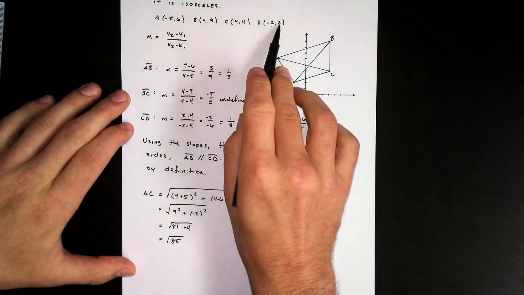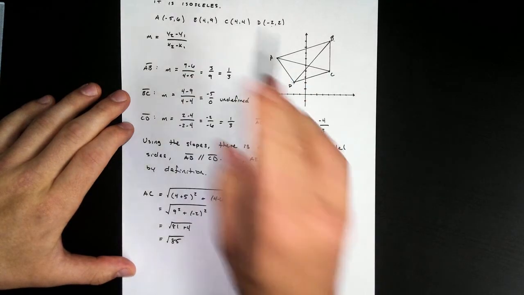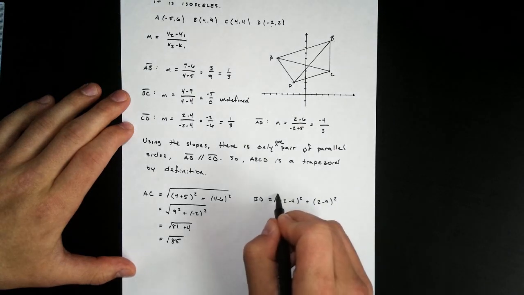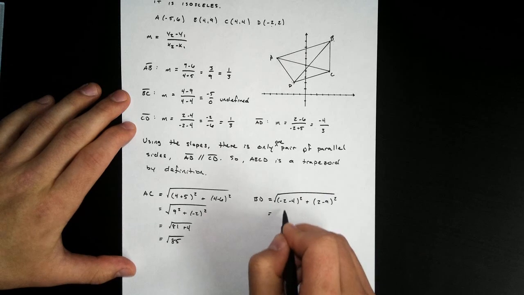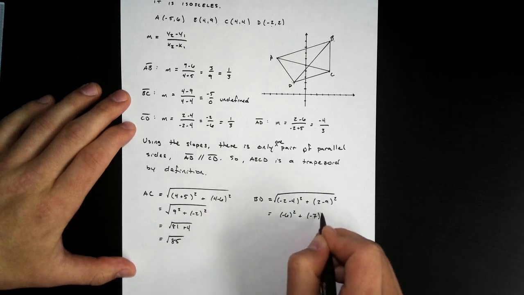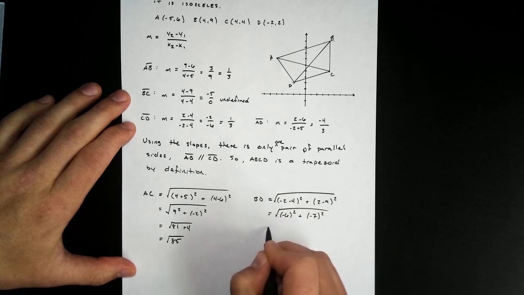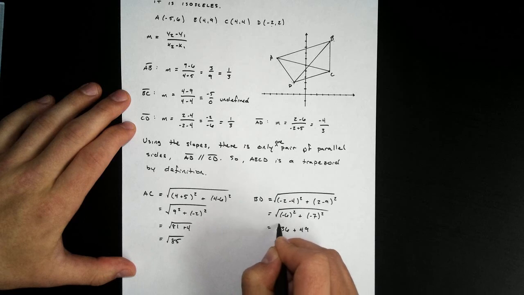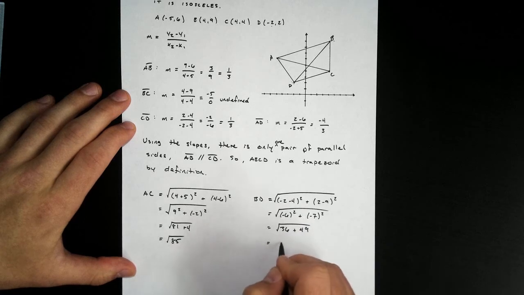And then our two y values, 2 minus 9. So let's see, that's going to be a negative 6 squared plus a negative 7 squared. So that is 36 plus 49. And that is also 85.